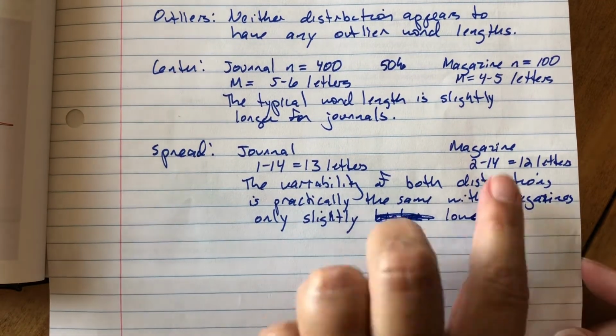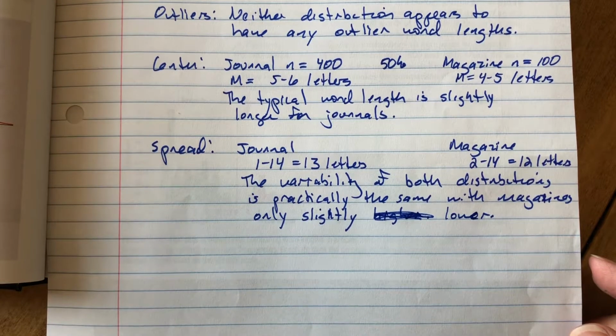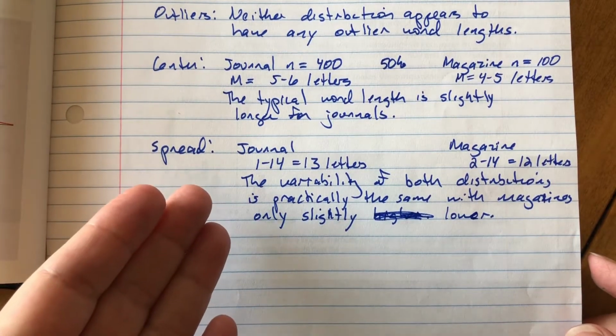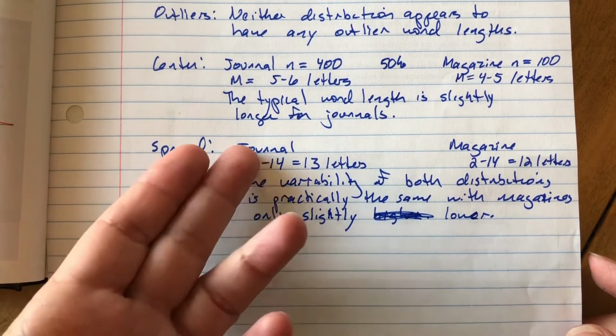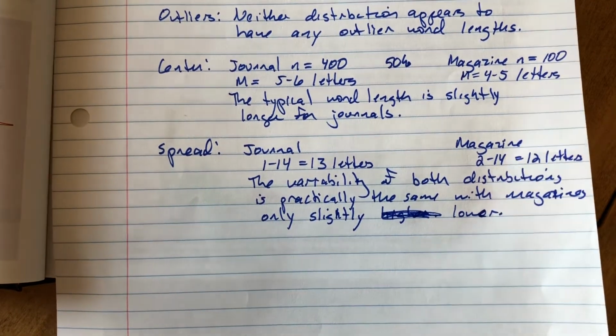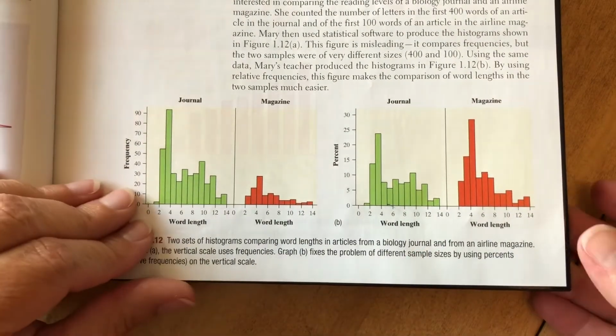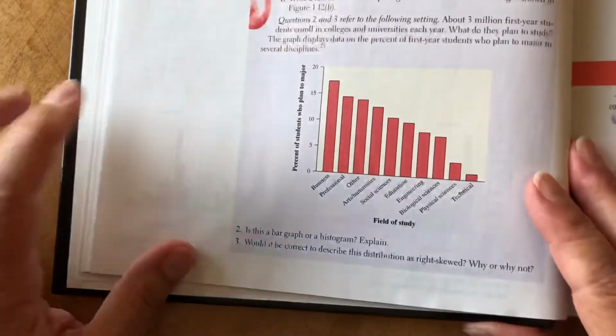I wrote higher by accident. Slightly lower. You could have said the variability for journal word lengths is slightly higher, whatever. But again, not much of a difference there on the variability. Good. And we'll do more with comparing distributions. Let's see, what was the next question?